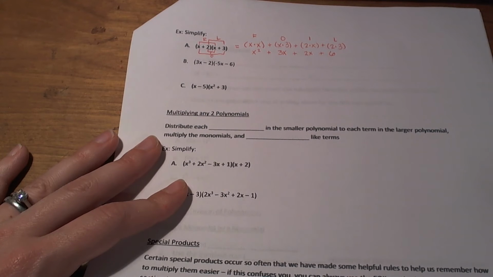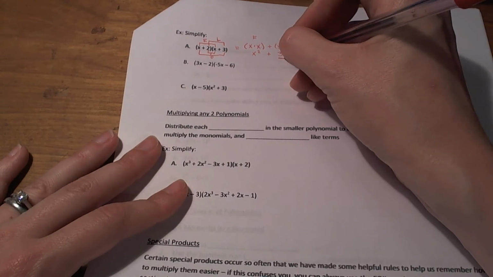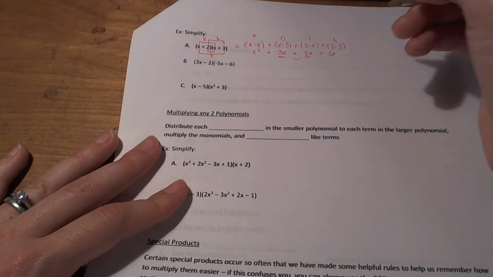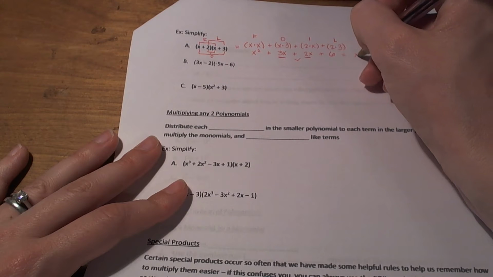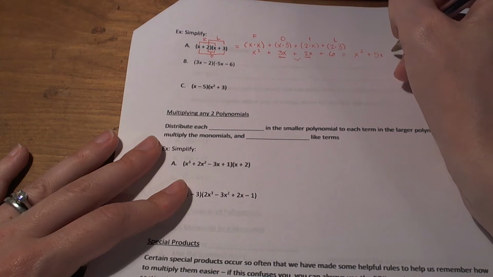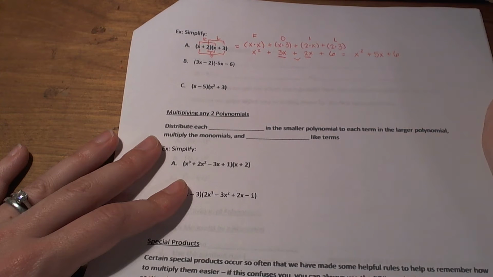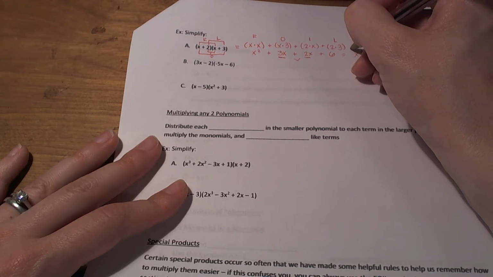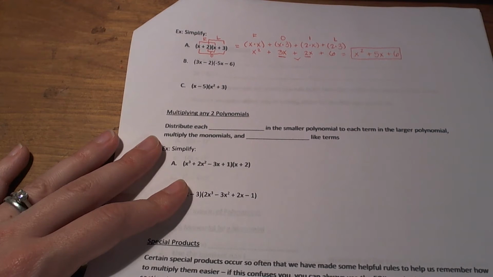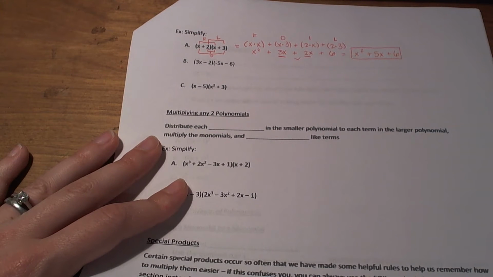And now that we're down to addition, you can only combine like terms. So notice that only 3x and 2x are like terms that need to be combined. So we still have x squared, but then 3x plus 2x give us 5x, and then plus 6. No more like terms, and this is in descending order. So x squared plus 5x plus 6 is your answer.